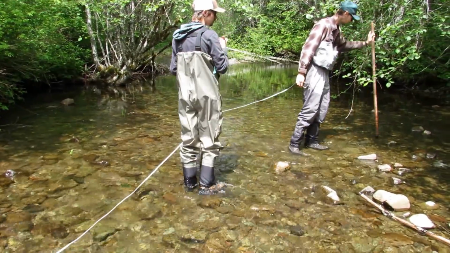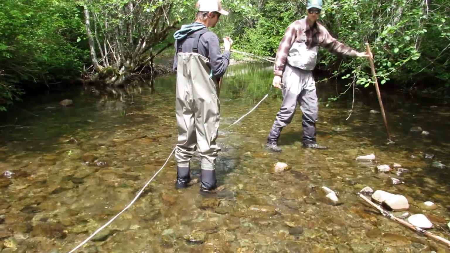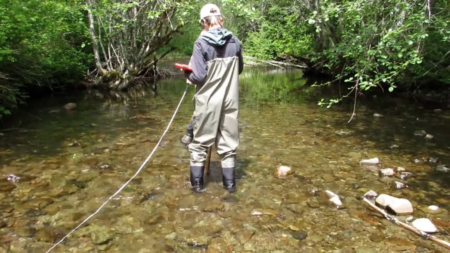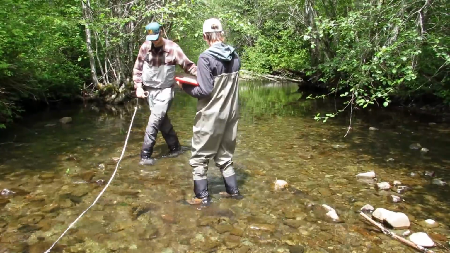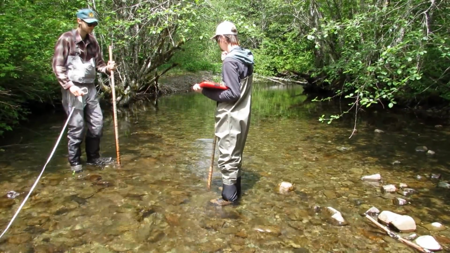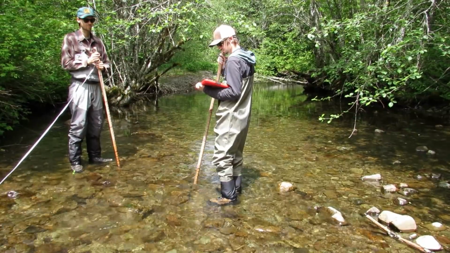So as you find that, as you get a max depth in the pool, you'll be able to subtract the max depth from the pool tail crest to get a residual pool depth. And that would be what would be left in your pool if this stream happened to dry up and there's only water left in that channel unit.